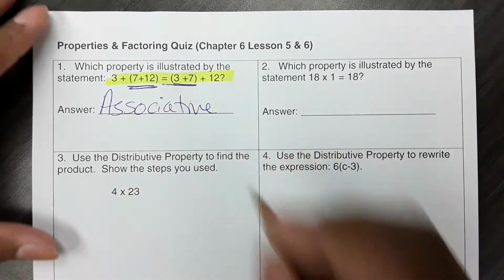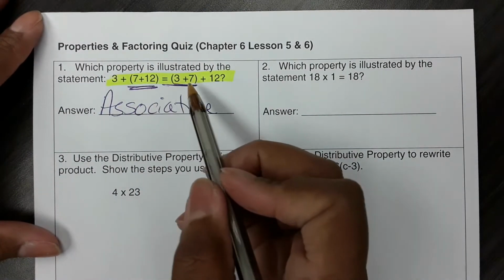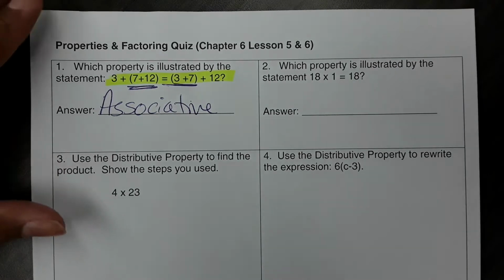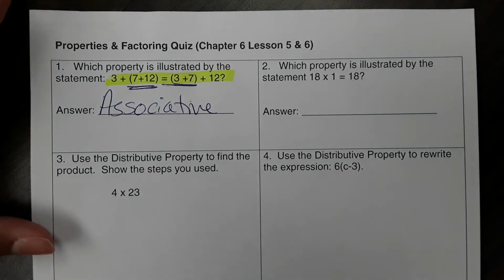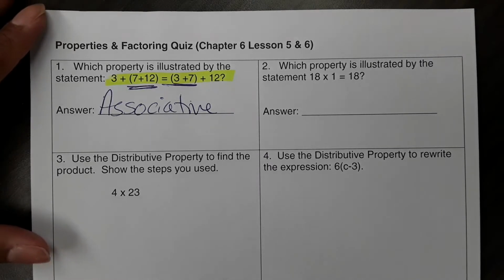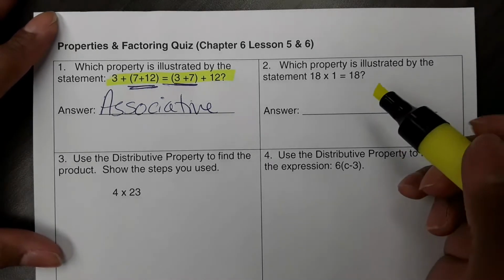So when you change partners, in this case 7 was partnered with 12, now 7 is partnered with 3. When you change who you're partnered with, so what you're grouped with, that is your associative property. Same thing for the next one. You're just basically naming that property.